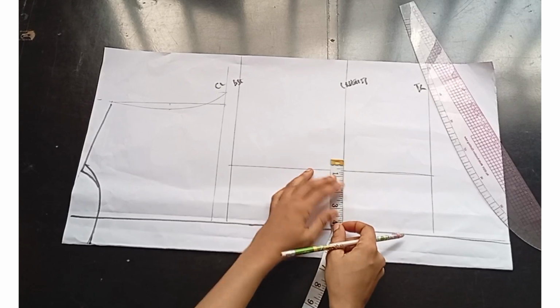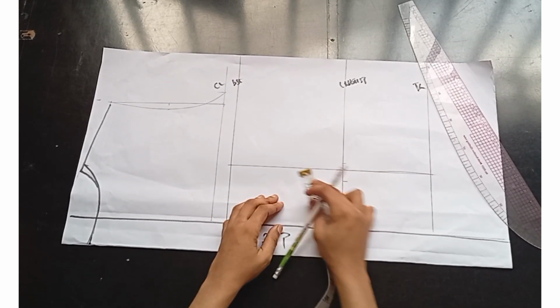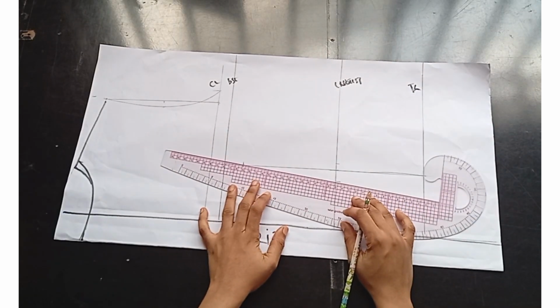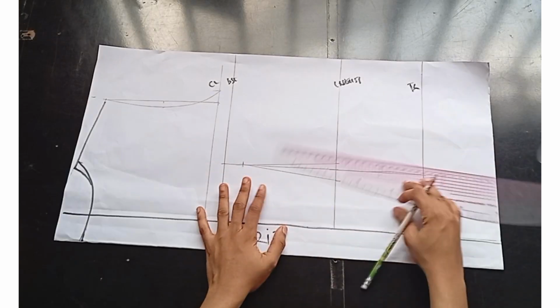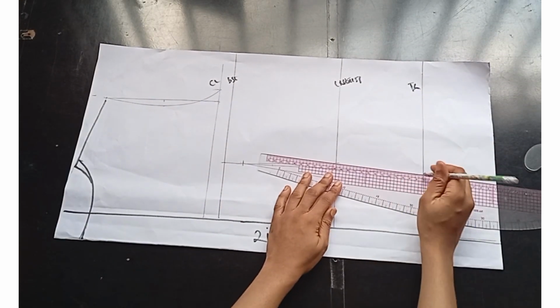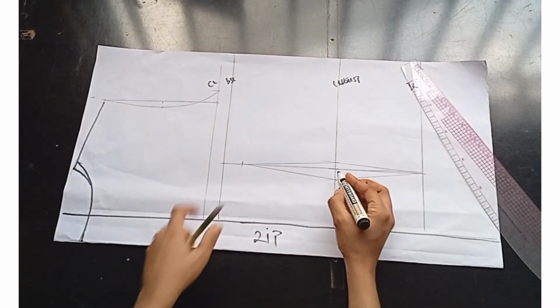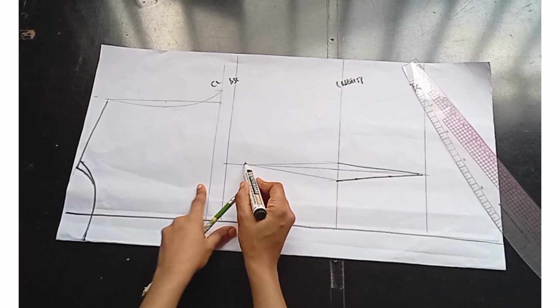And after I'm done marking, I'll be marking a basic dart intake of 1/2 inch on the waistline. Come down by 1 inch from the bust, and I will extend this dart all the way up and also mark at the other side. Now I'll go ahead to extend my dart to the lower part of this pattern. And after that, I'm going to insert my measurement. All your measurement is starting immediately after the line.